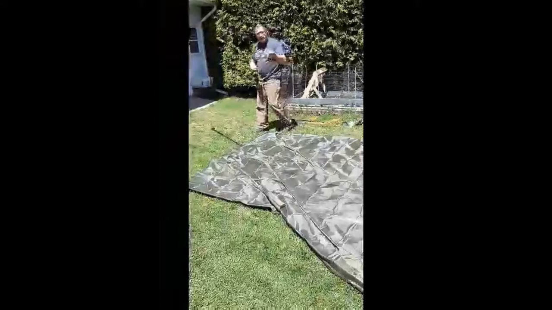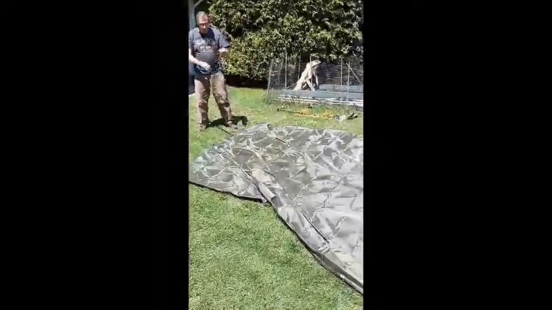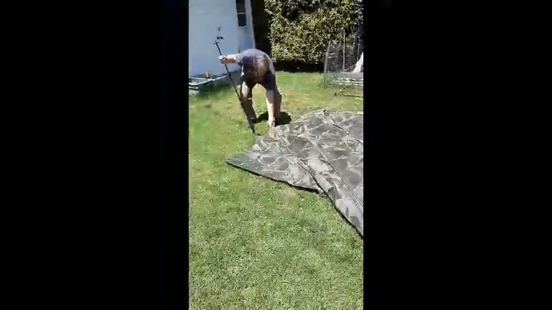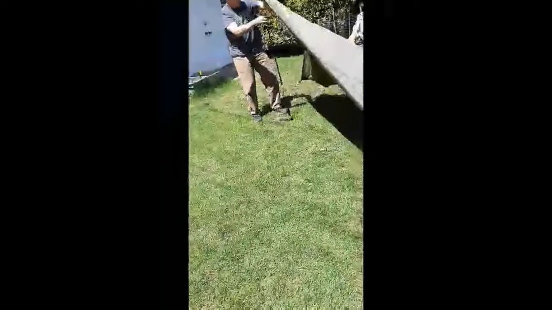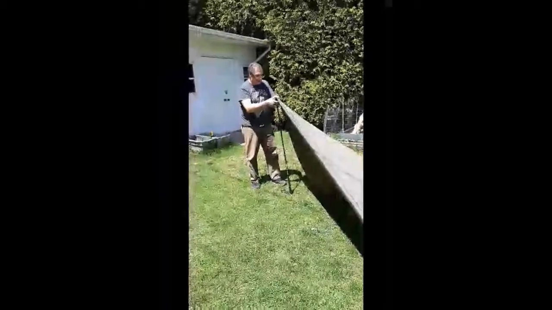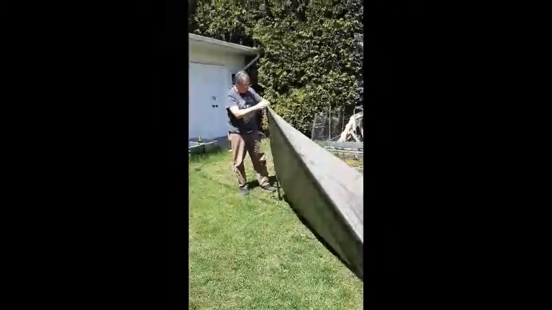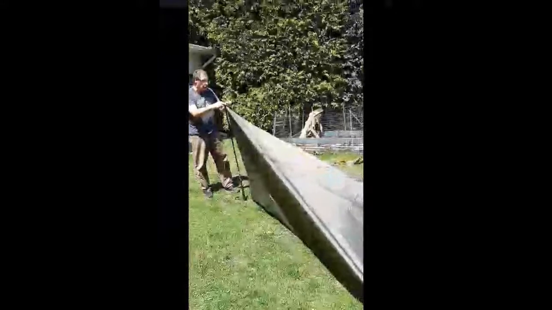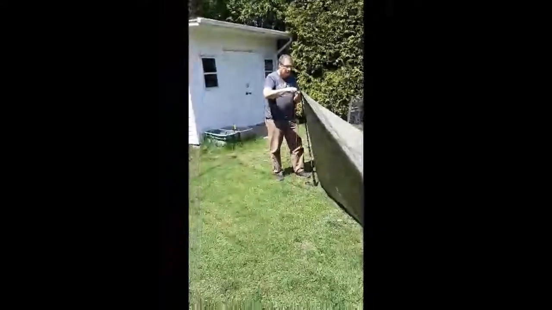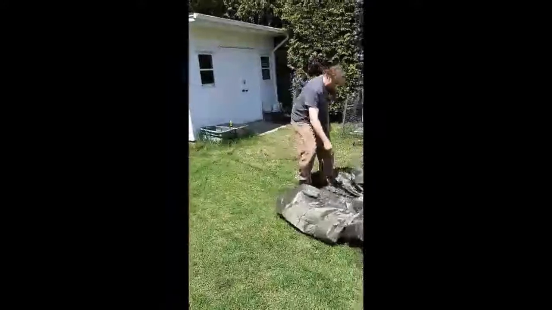I will take one peg with a small rope and my walking stick. Then I will raise the shelter. We'll attach a rope.